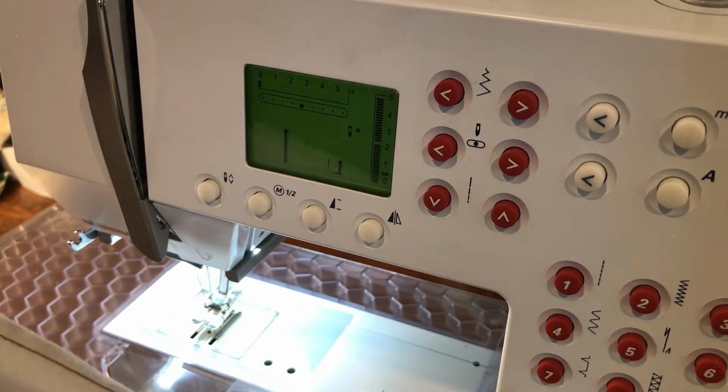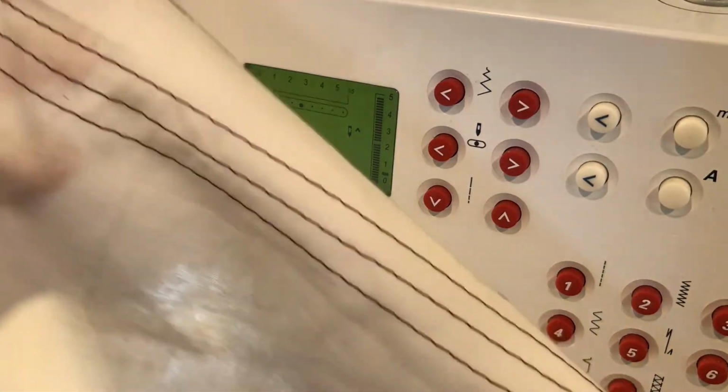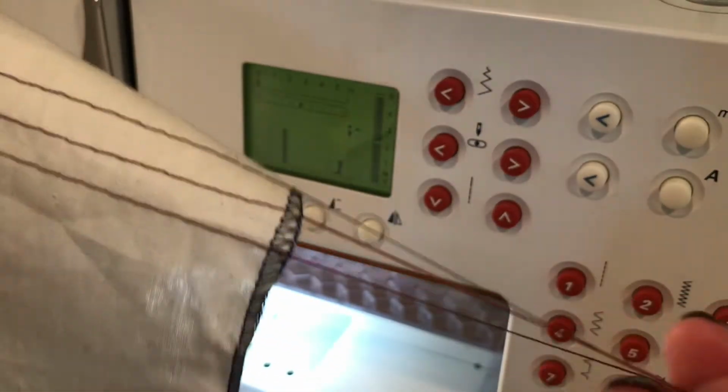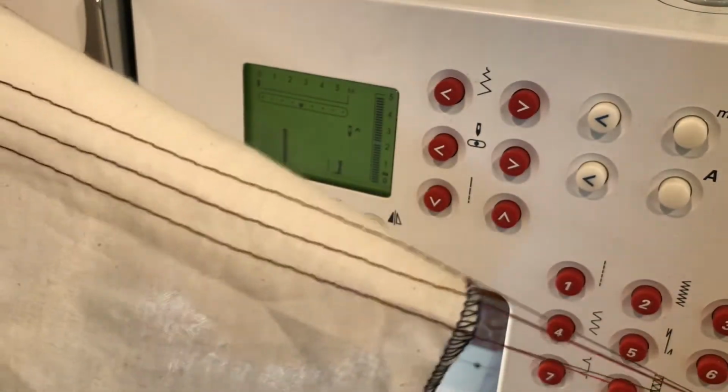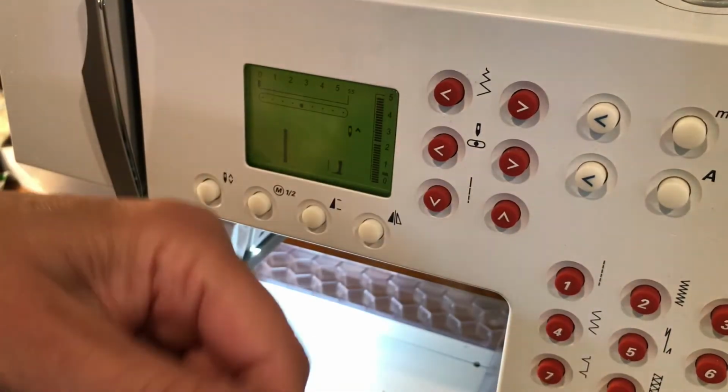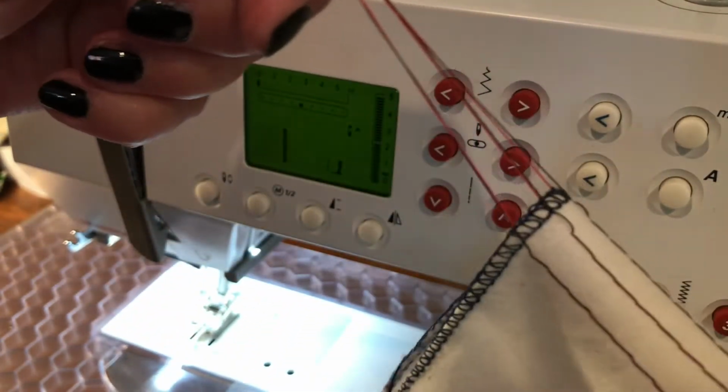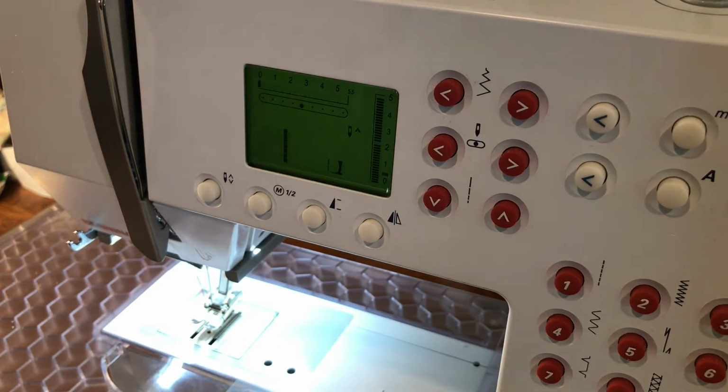So what I always do when I do basting stitches, is that I leave quite a long thread at the end that I don't cut on both ends. So I have those longer ends, and you will see in a minute why I do this.